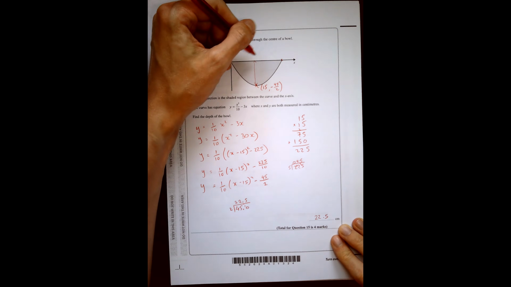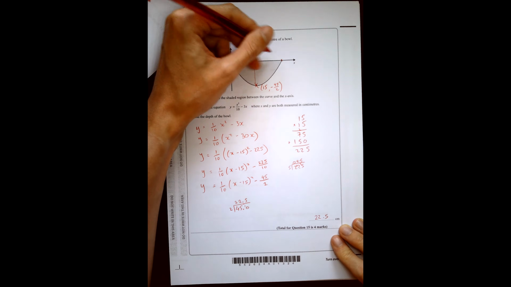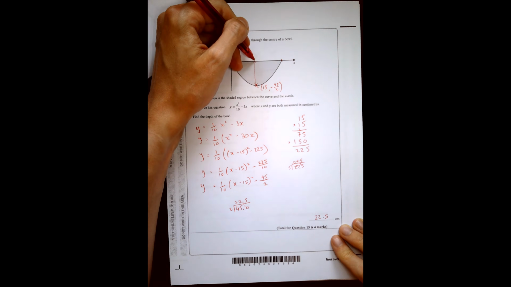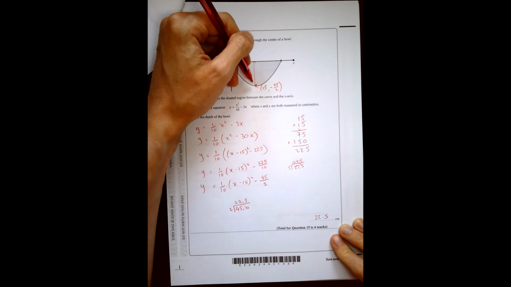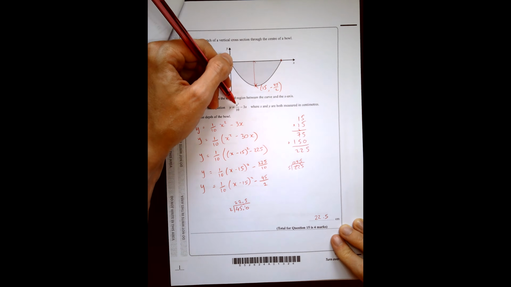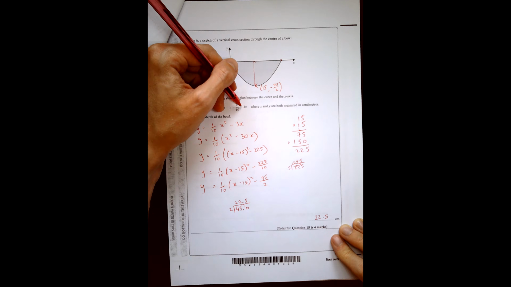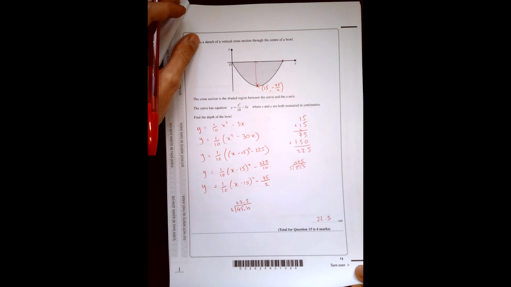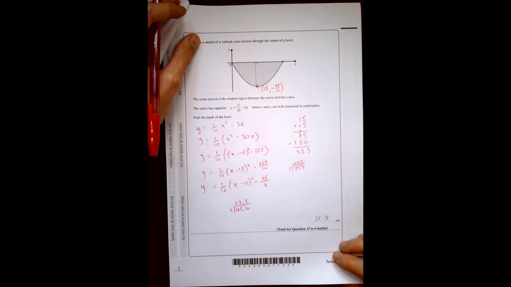Now again, because that's 15 our x coordinate, this would have been 30. Okay, so if you factorise it, you get that. And then you could get that as 15 halfway because it's symmetrical. You could substitute 15 in, 15 squared, 225, divided by 10. Subtract 3 times 15, subtract 45. But remember, you don't have a calculator, so that's not necessarily going to be easier doing that calculation.